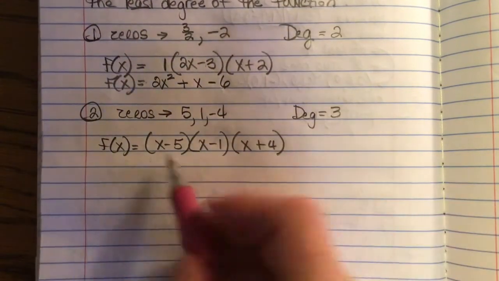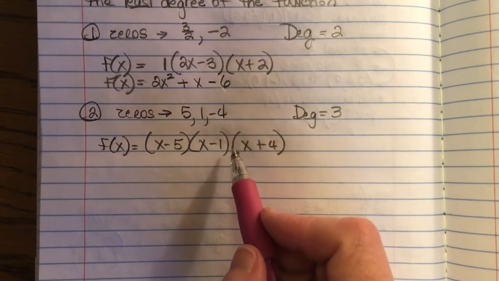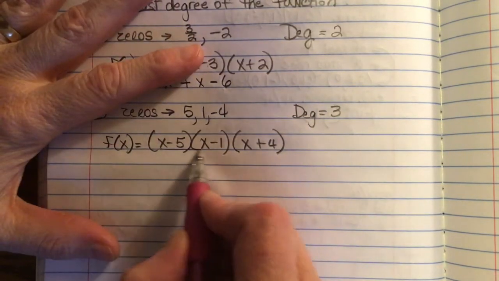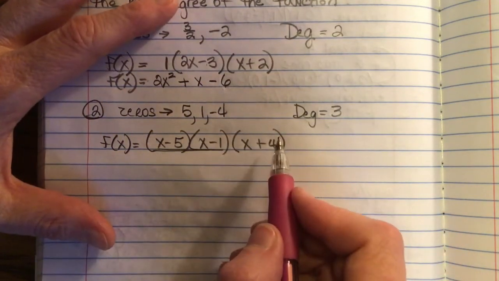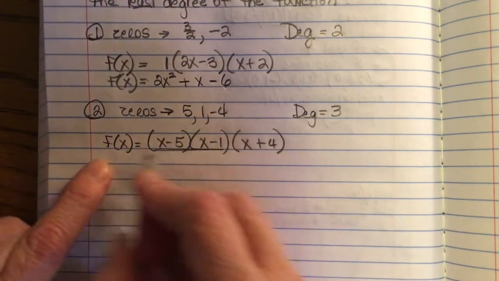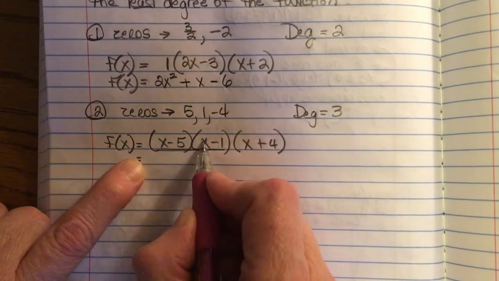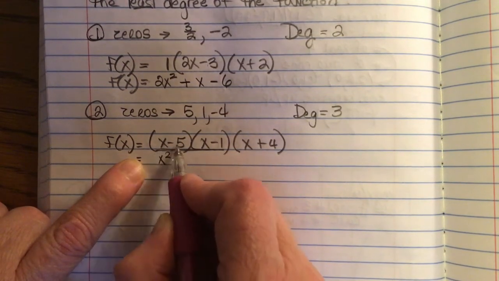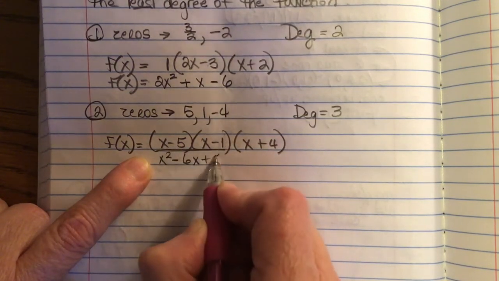Now, you're going to have to FOIL. I would pick 2 to FOIL first, and I just happened to pick these 2 first. You can take any 2 you want to. I'd either take the first 2 or the last 2. It's just easier to do it. So when I FOIL these 2, I have x squared minus 5x minus 1x is minus 6x, and then plus 5.